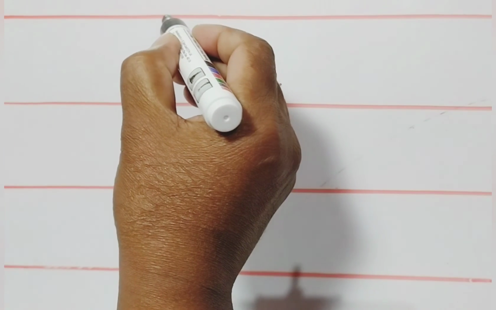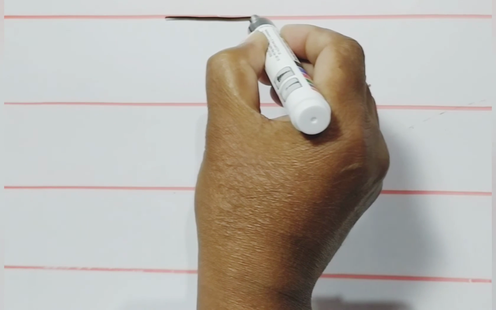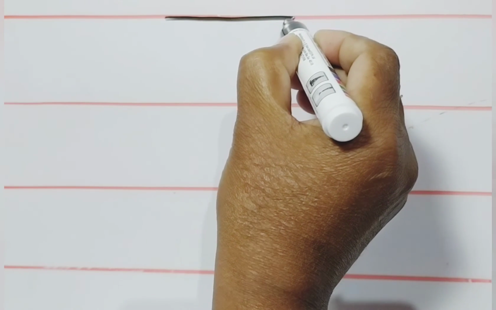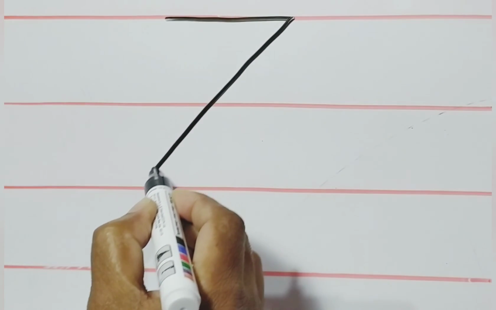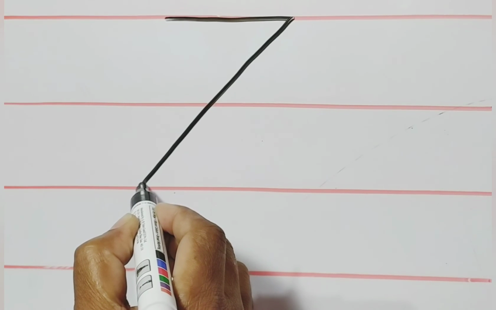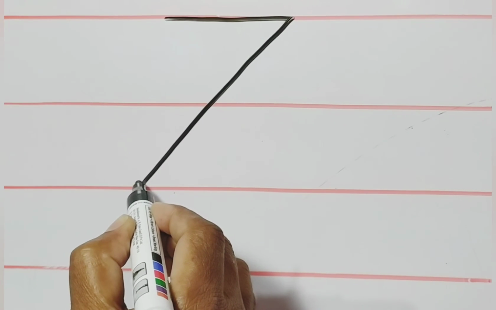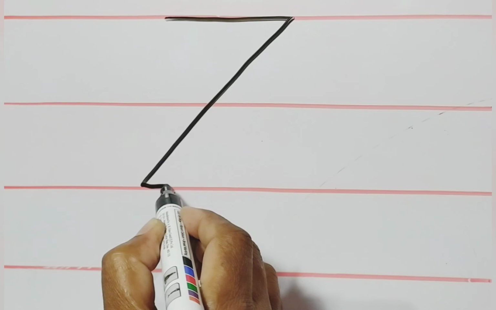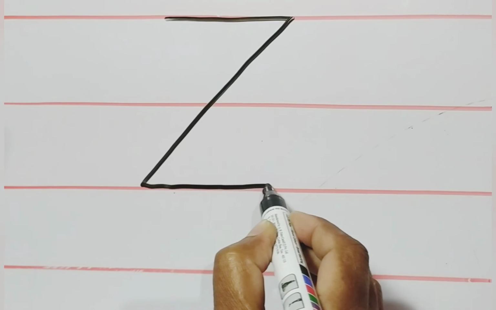Start from the top and draw a sleeping line towards the right and then make a slanting line down towards the left reaching the bottom. Now again draw a sleeping line from the bottom towards the right. This letter is Z.